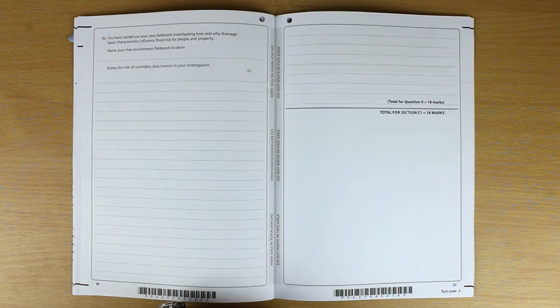The evaluation kind of links all of this process together, and evaluation in the fieldwork context means to go back, to look at it again, to think about how you've improved something. So if I had a very bad or poor method of data collection for measuring the width of a stream, if I then improved it in my evaluation, my results would be better, my conclusion would be more sound and valid. 2 last things.